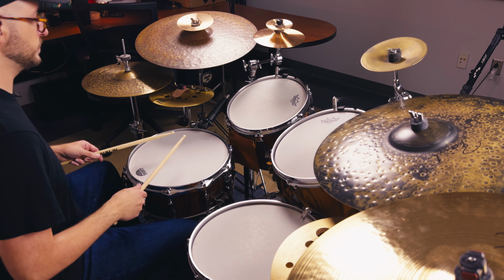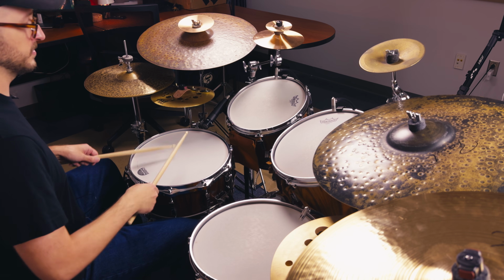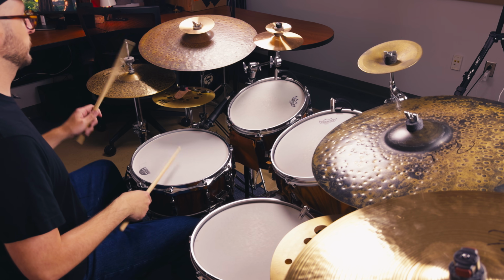Let's just play it on the snare drum, and let's do a quarter note pulse on the hi-hat, just for fun. Simple enough, but let's try orchestrating that.